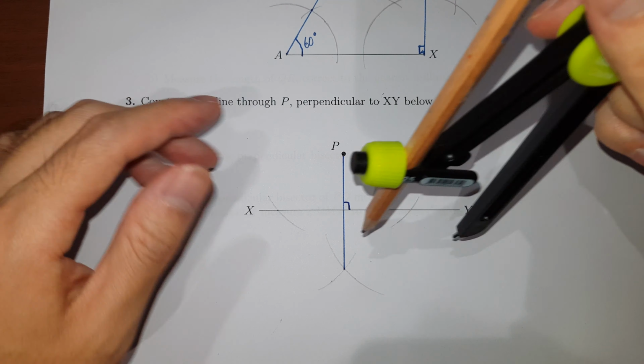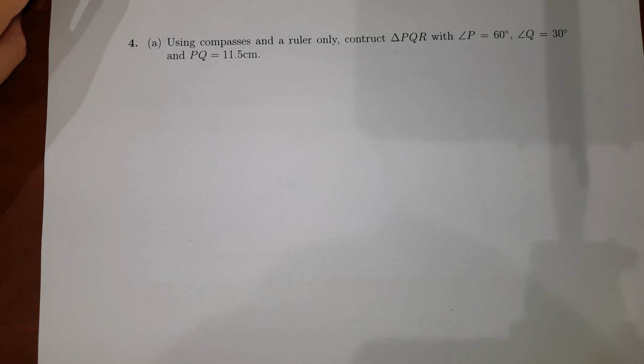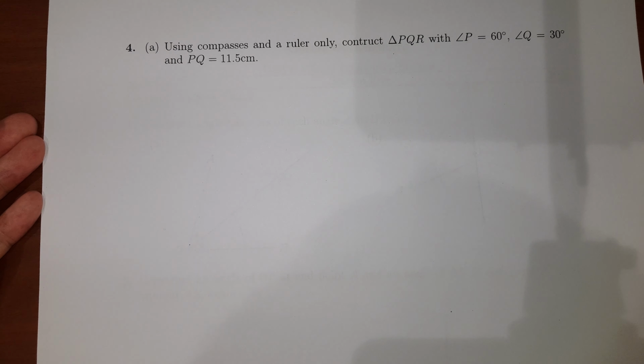Now question 4. This is an interesting one. Let's move this away. Question 4 is an exam type question, so something that you'll see in your midterms. It's a multi-part question and it requires you to use a ruler, a compass, and a protractor. So let's see how these things work.